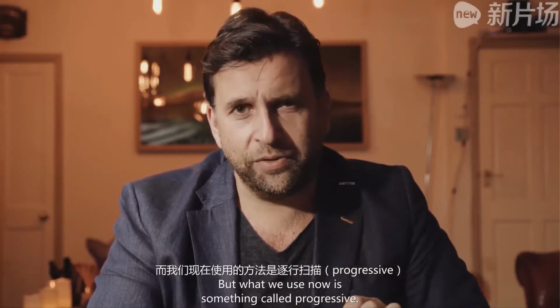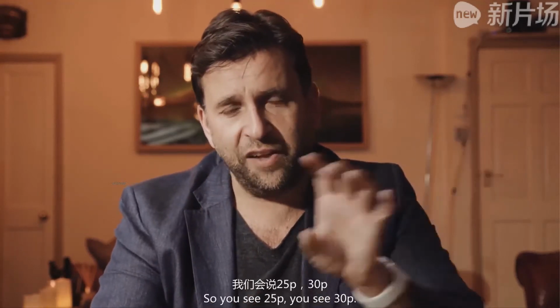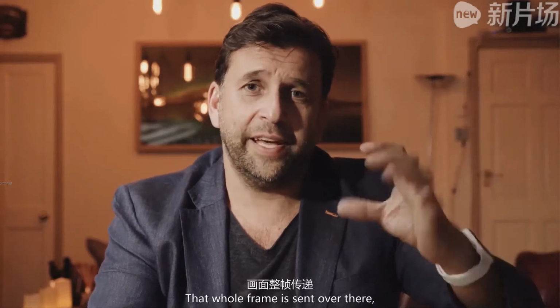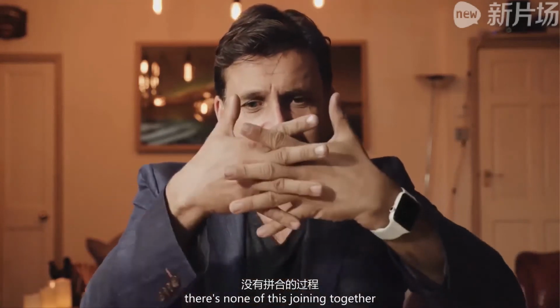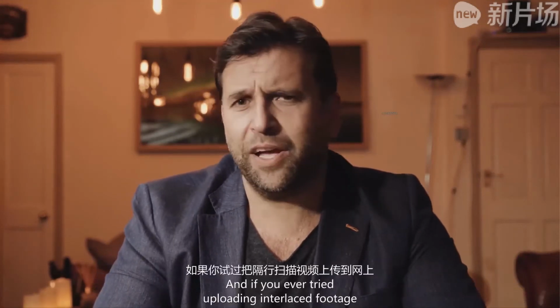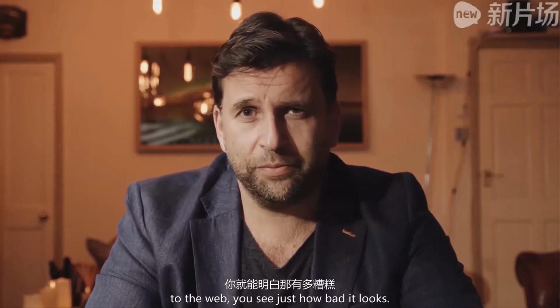But what we use now is something called progressive. So you see P and I, these are different. So you see 25p, you see 30p, you see 50i, you see 60i. Progressive is so much better. That whole frame is sent over there. There's none of this joining together because this created image issues. We get jaggedy lines. It didn't look very good at all. And if you ever try uploading interlaced footage to the web, you see just how bad it looks.